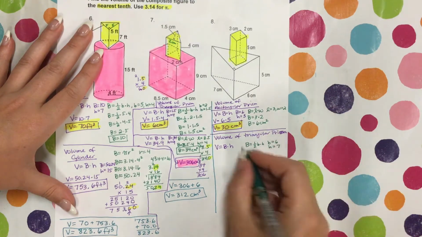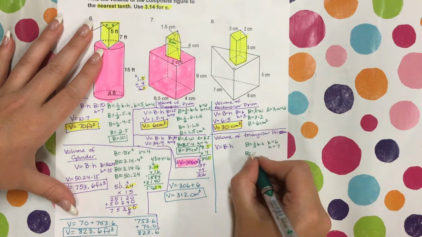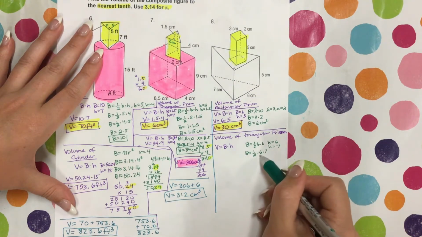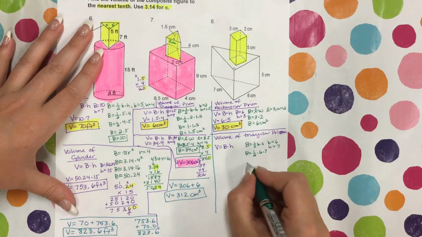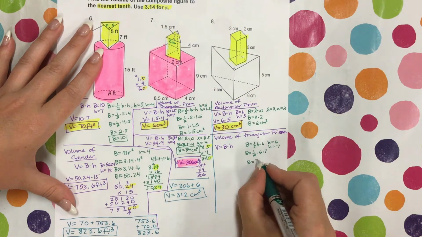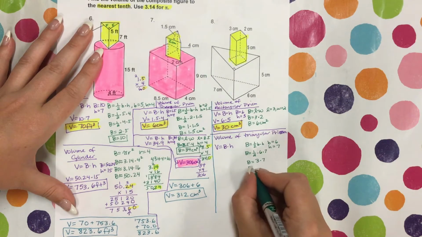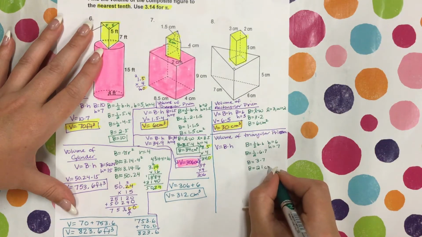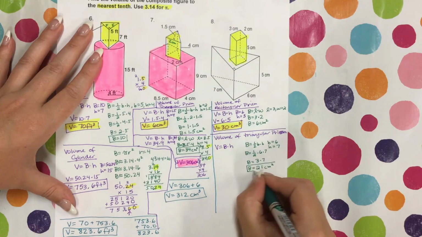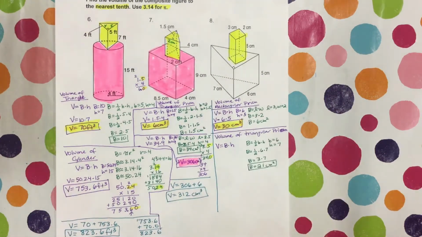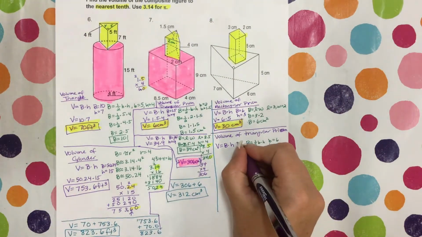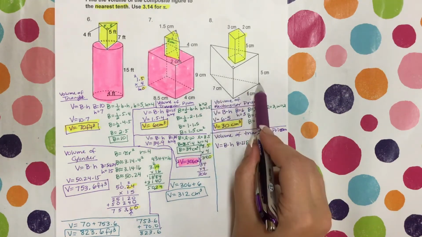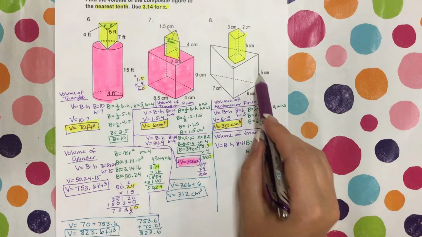We go ahead and substitute those values into the area of our base formula, 1/2 times 6 times 7. And we get 1/2 of 6 is 3. So the area of the base is 3 times 7. 3 times 7 is 21. So that means the area of the base is 21 centimeters squared. Okay, that's what the area of the base is. So B equals 21. And then we need to find our height, which is 5.